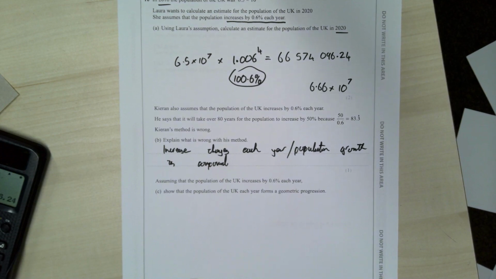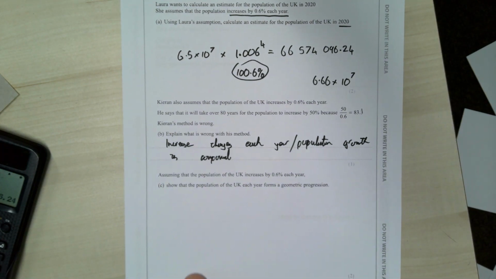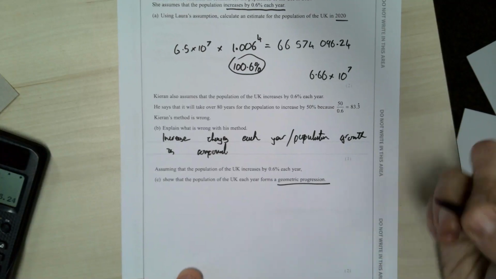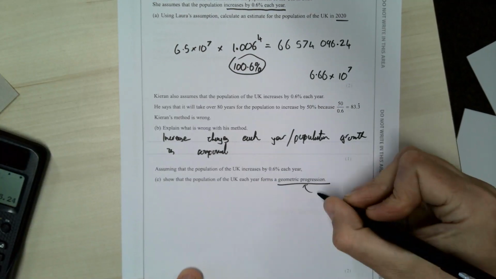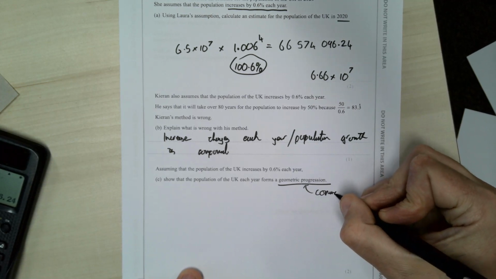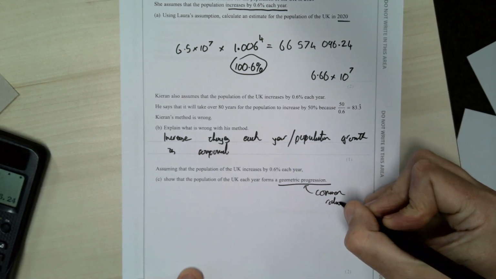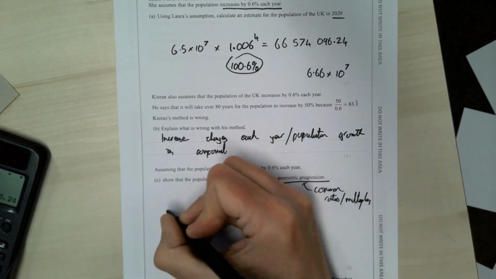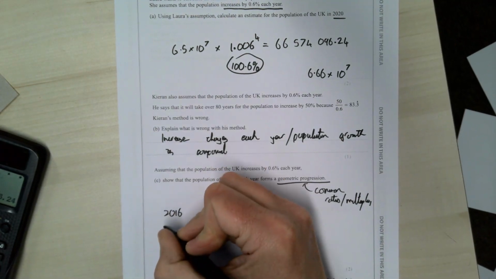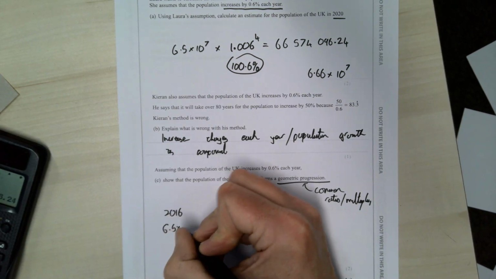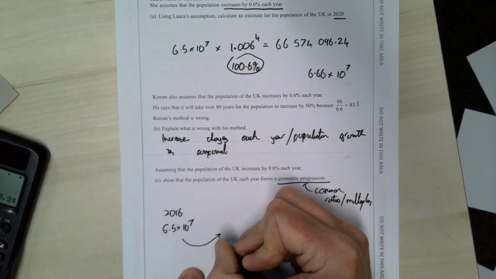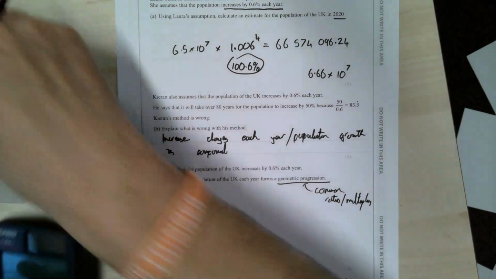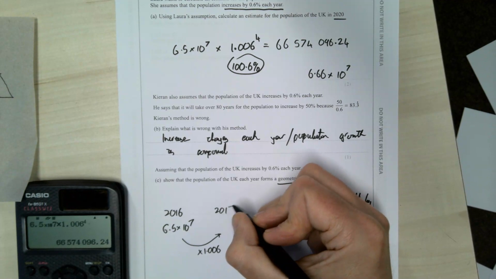And then part C, assuming that the population of the UK increases by 0.6% each year, show that the population of the UK each year forms a geometric progression. We've actually done all the hard work here, guys. Remember, a geometric progression means I have a common ratio or multiplier, okay? So I'm going to start in 2016 with my population of 6.5 times 10 to the 7, and multiply that by 1.006, because that's what my multiplier is to get to 2017.